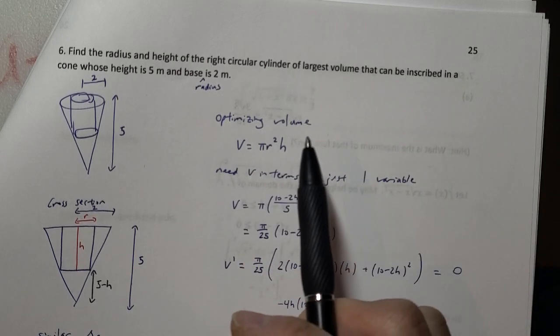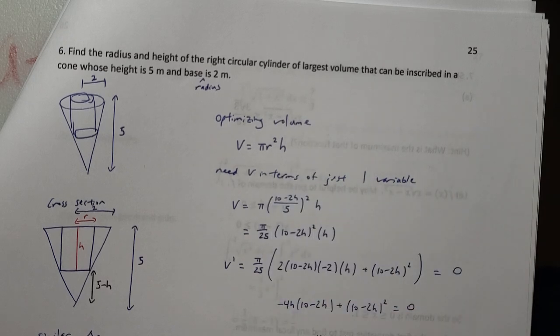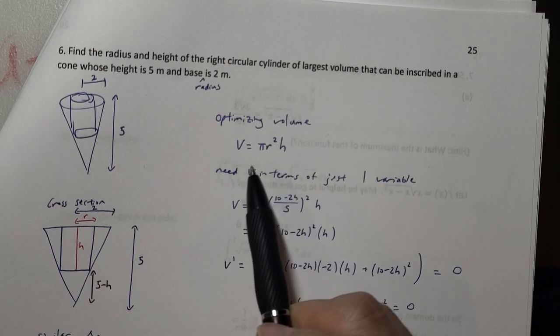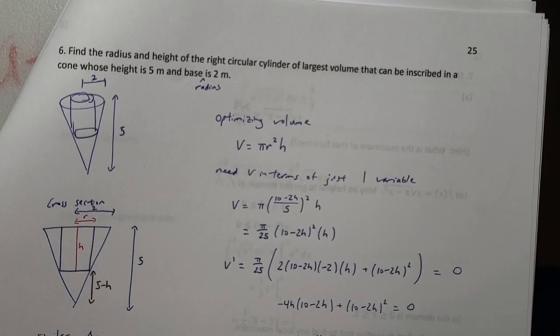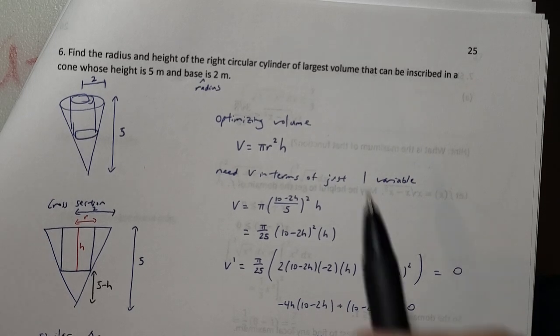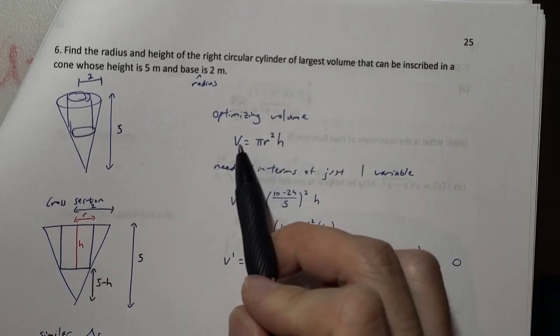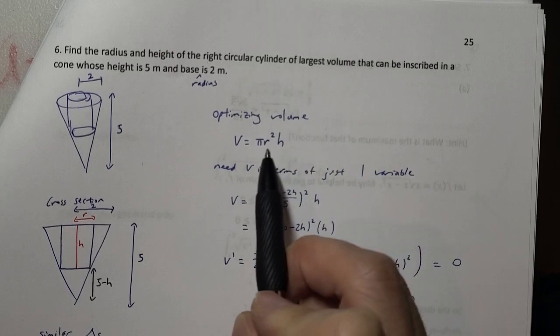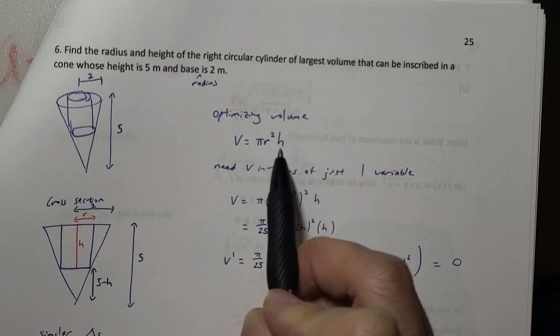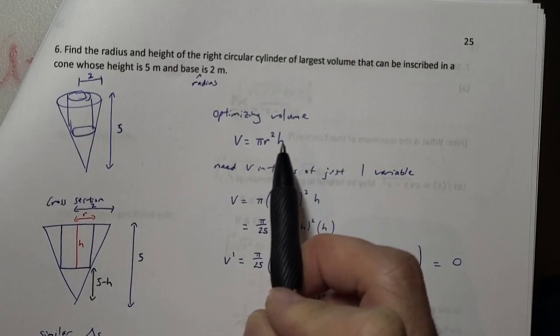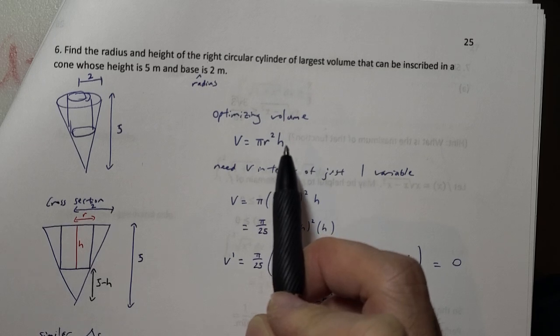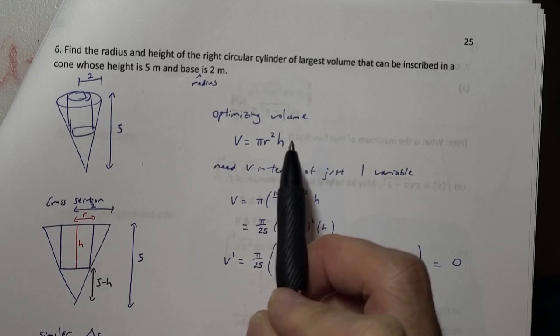Otherwise, you would have to use implicit differentiation, or if it's not a function of the same variable, like r is not a function of h, or h is not a function of r, it's a function of a different variable, then you have to use multivariable calculus, which you don't know at this point. So the point is, you need to find another equation somehow to write V as a function of just one variable, not r and h. Okay? How in the world would we do that? That's the challenging part of this question, actually.